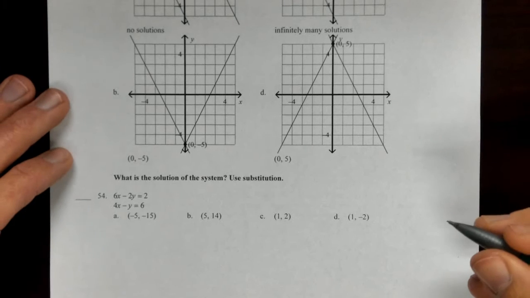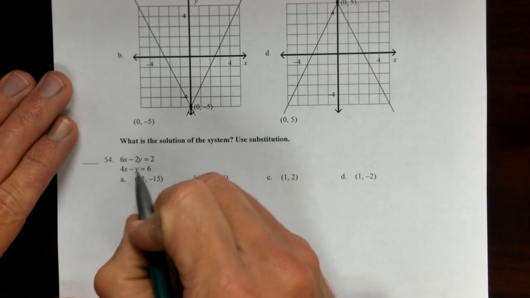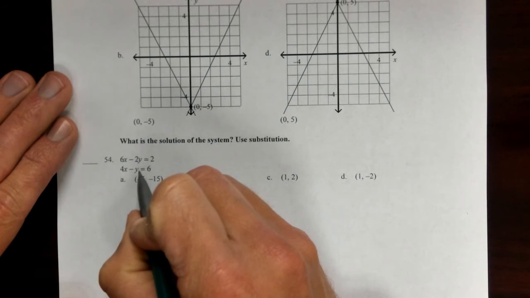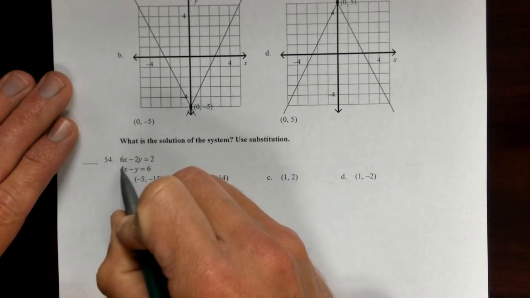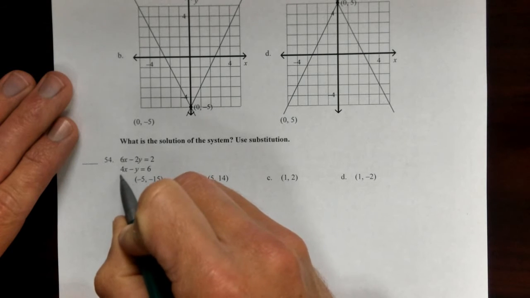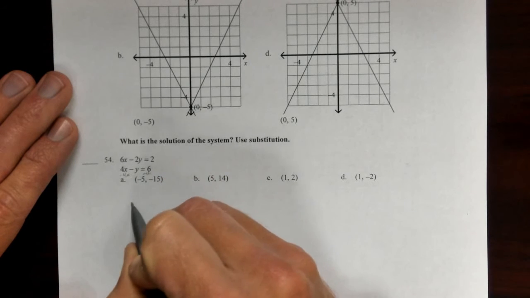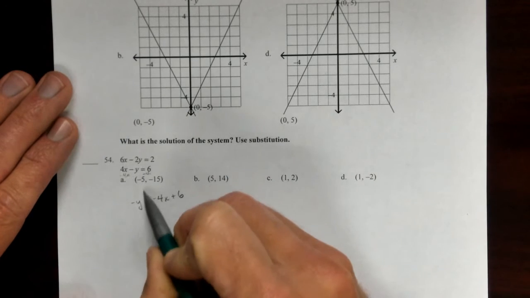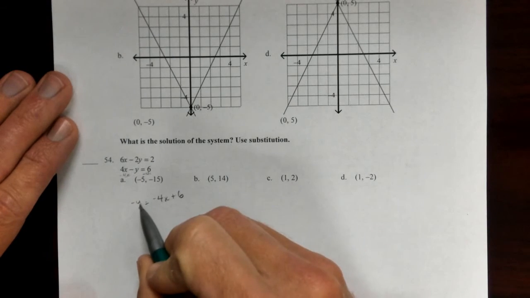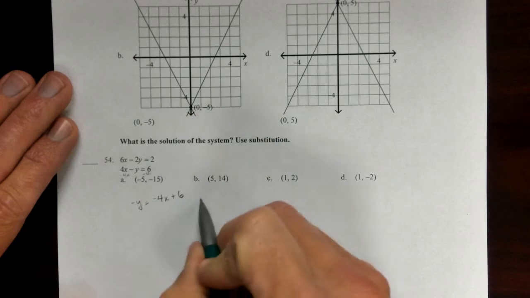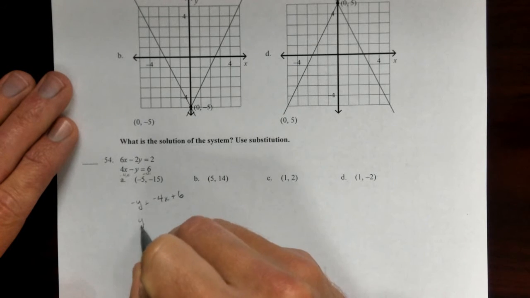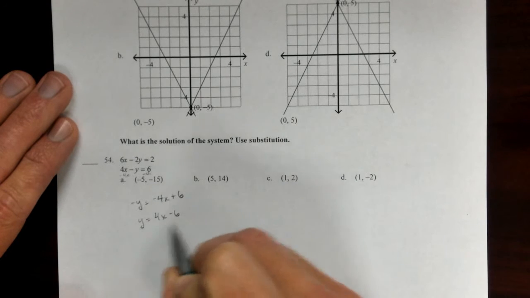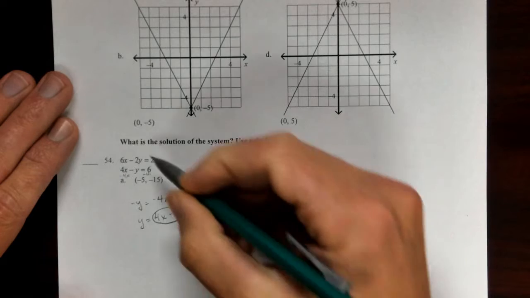We're going to use substitution. Again, what we're doing is we're going to solve for a given variable. So I see right here that the coefficient of y is 1, so I'm going to solve for y, which means I need to move this 4x. So I'm going to subtract 4x on both sides. I get negative y is equal to negative 4x plus 6. Now again, I need to get what y is equal to, so I need to get positive y. So I'm going to change every sign that I see. This is going to become positive y, positive 4x minus 6. Now we know what y is equal to. Y is equal to 4x minus 6.